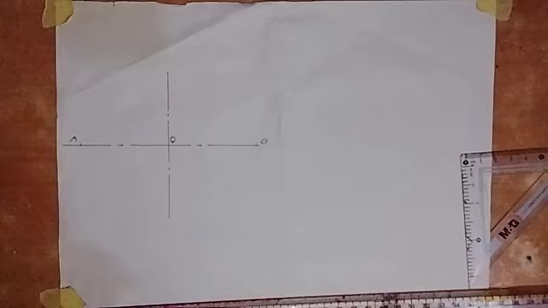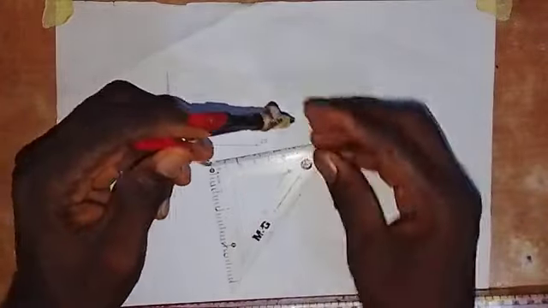Now, the question says the foci of the ellipse are 80 millimeters apart. That 80 millimeters we divide by 2, that is 40 millimeters. So we take a measurement of 40 millimeters on the ruler with the compass.